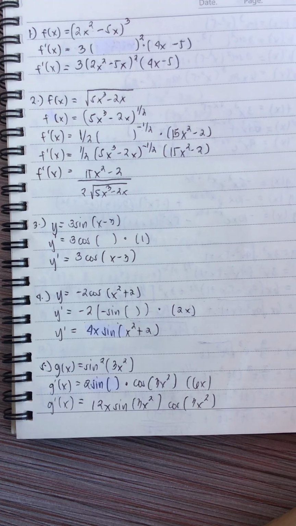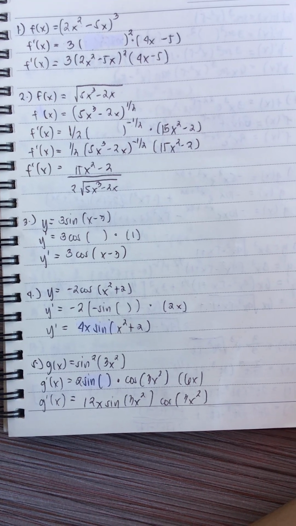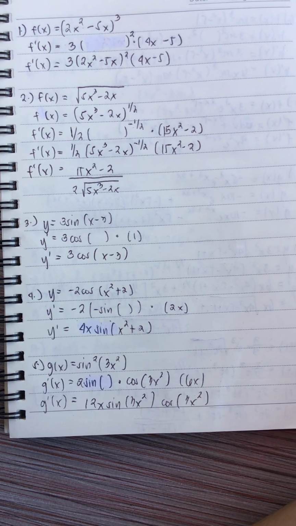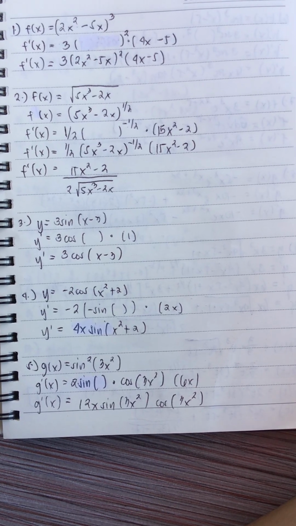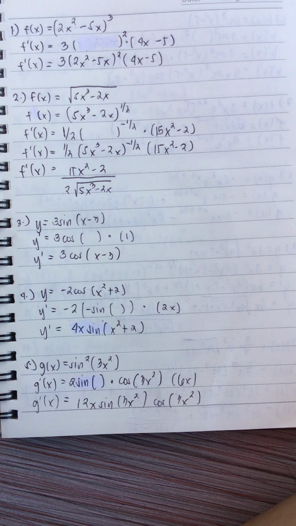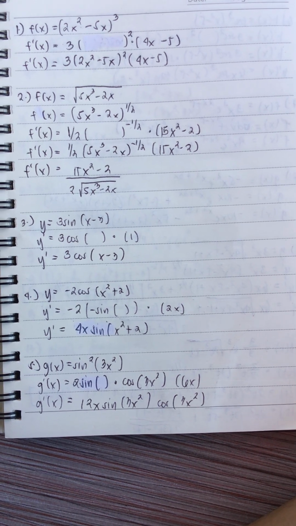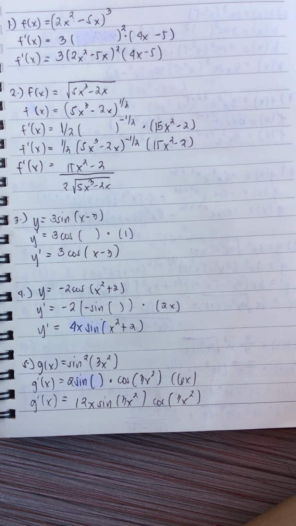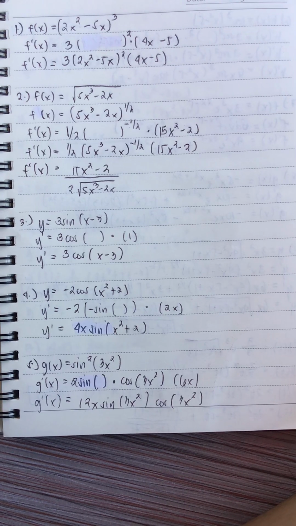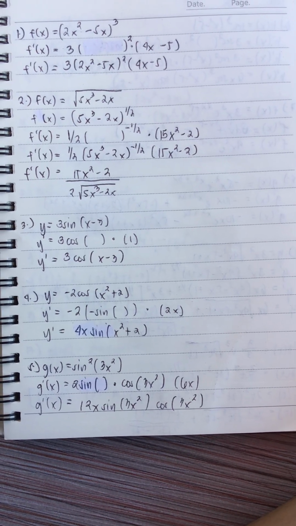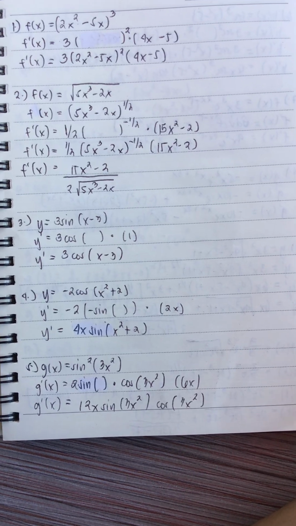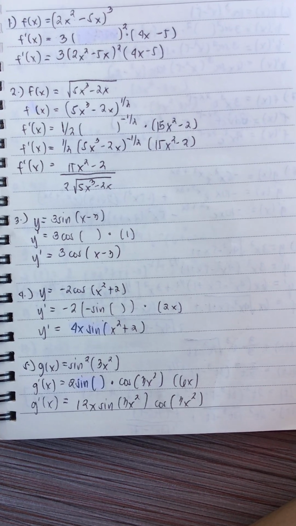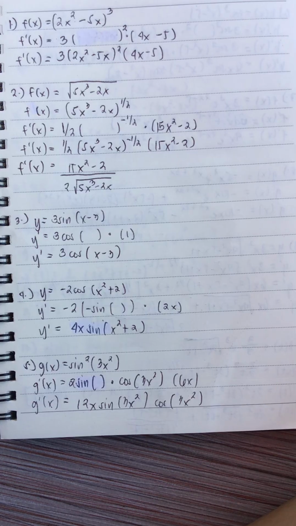And then applying the chain rule, it gives us 1/2 times the quantity in parentheses to the power of negative 1/2, times the derivative of the inner function, which is 15x squared minus 2. Now putting them all together, it gives us 1/2 times the quantity of 5x cubed minus 2x to the power of negative 1/2 times 15x squared minus 2.